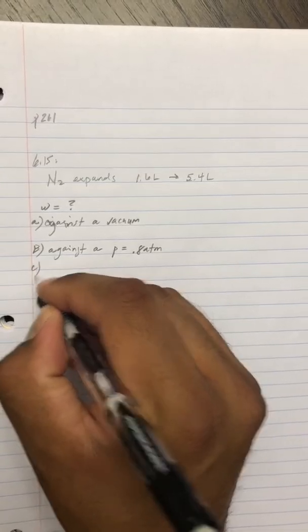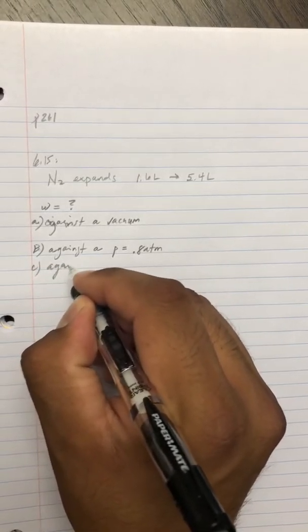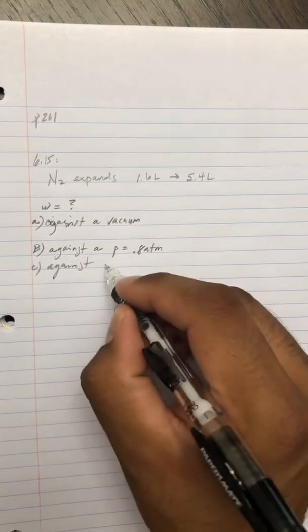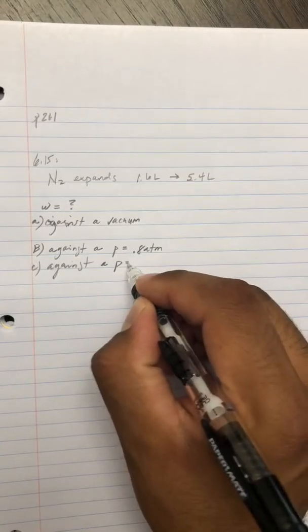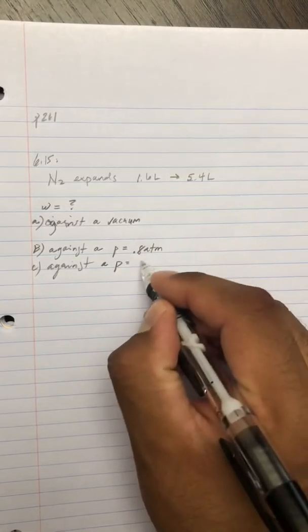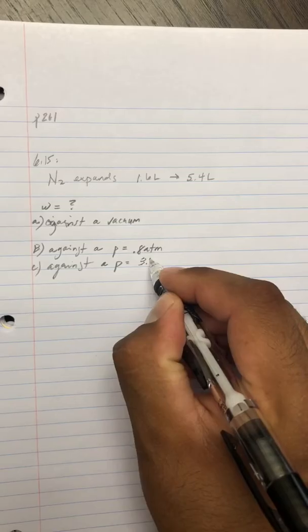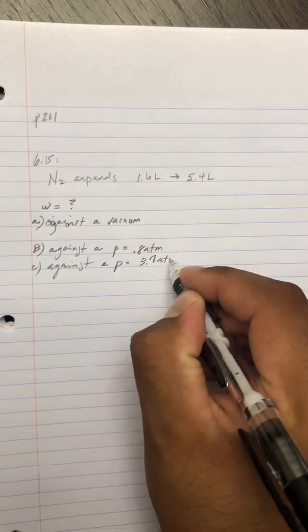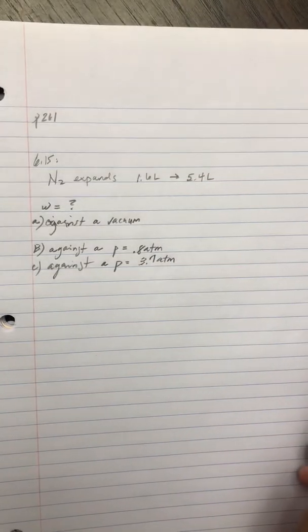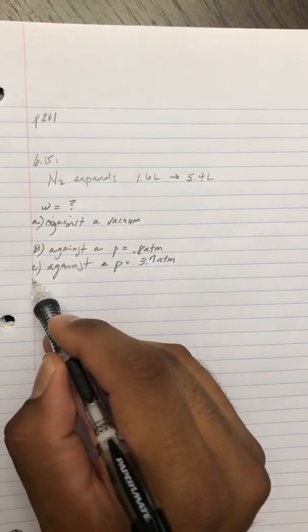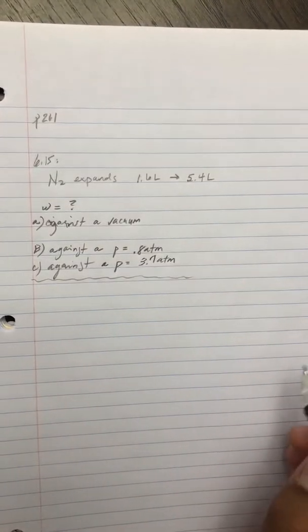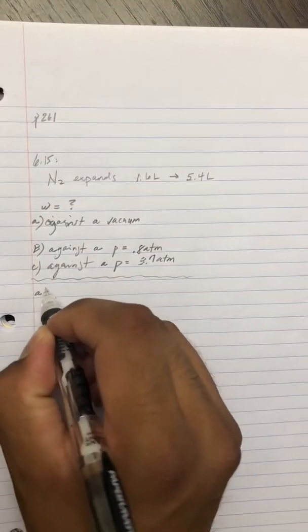And letter C, against a constant pressure, again not going to change, at 3.7 atm. So that's the information provided, and we're going to start with A.